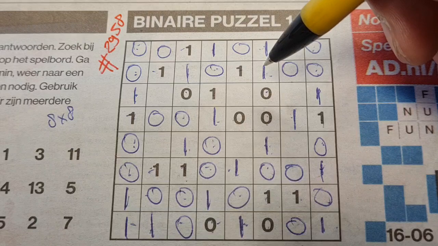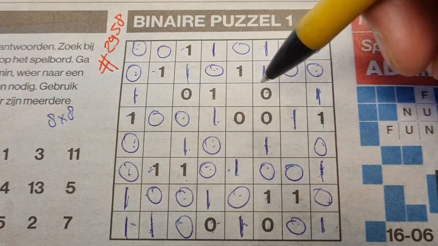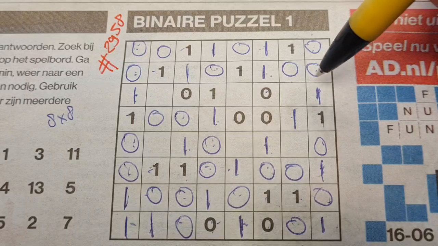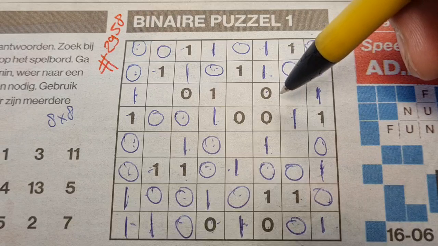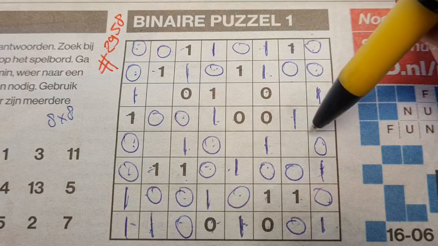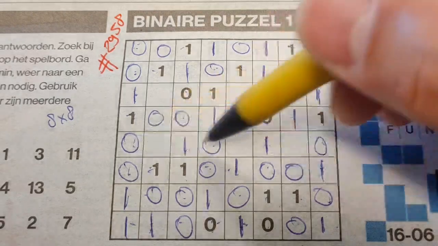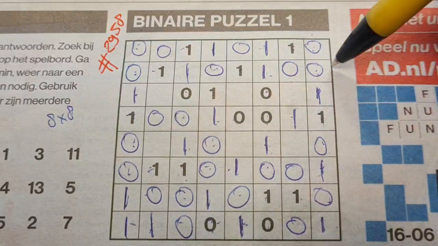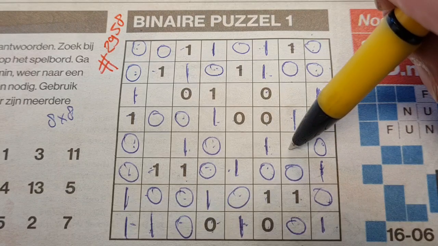Then do we need to compare? I think we need to compare. Yeah. 3 O's. 1, 2, 3. So I cannot place the O there.